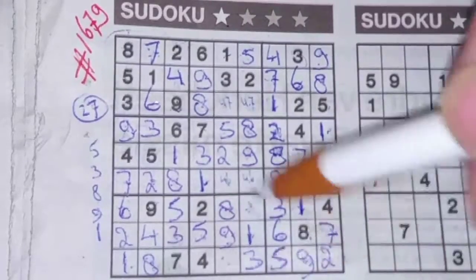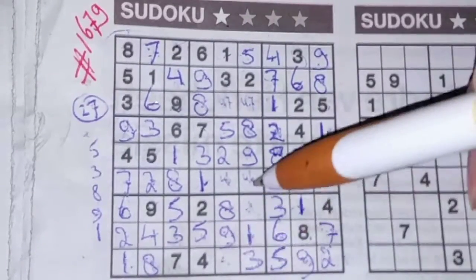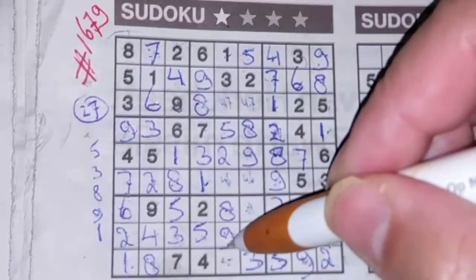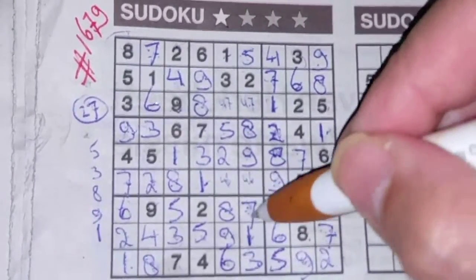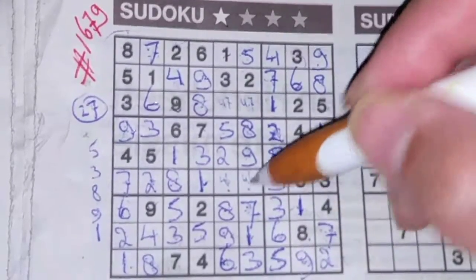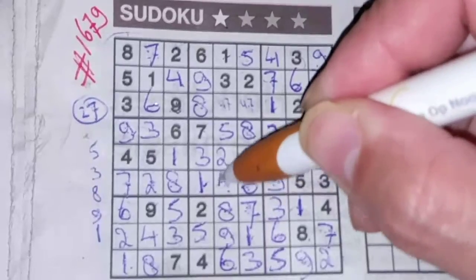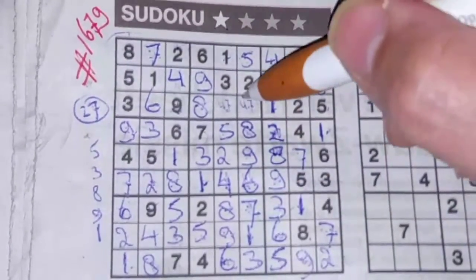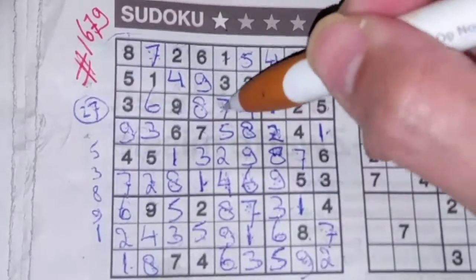2 numbers left in this big square for the numbers 6 and 7. We see here 6, so no 6 there. 6 should be here, and a 7 goes there. Now we have a 6 here, so this can't be a 6 anymore. This should be the 6, and this should be the 4. Now we have 4 here, so this can't be a 4 anymore. This should be the 4, and this should be a 7.